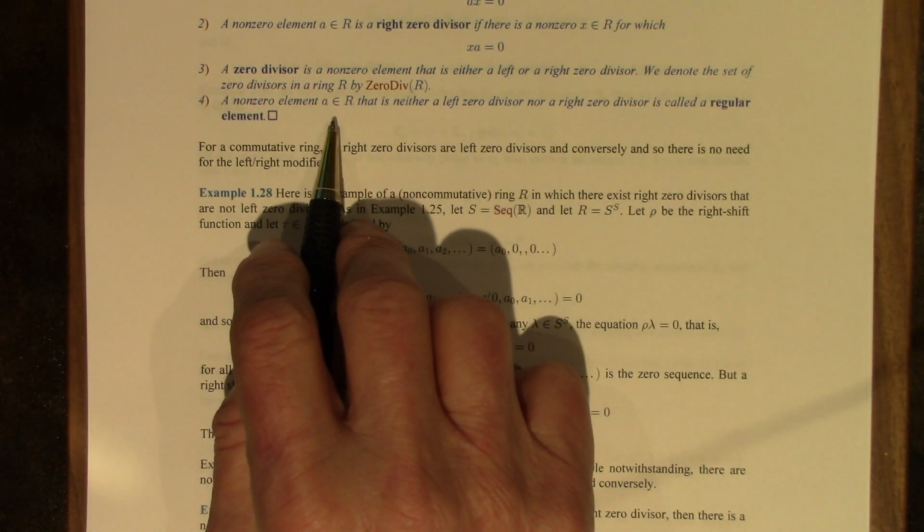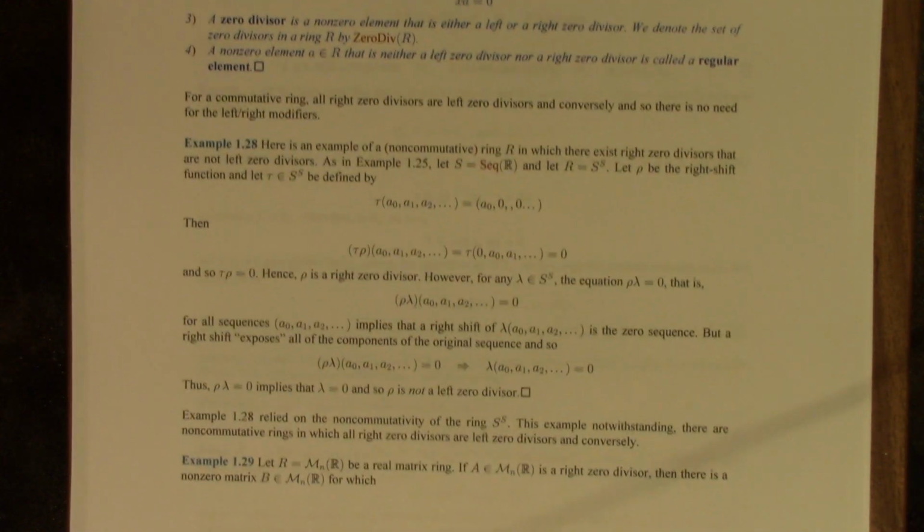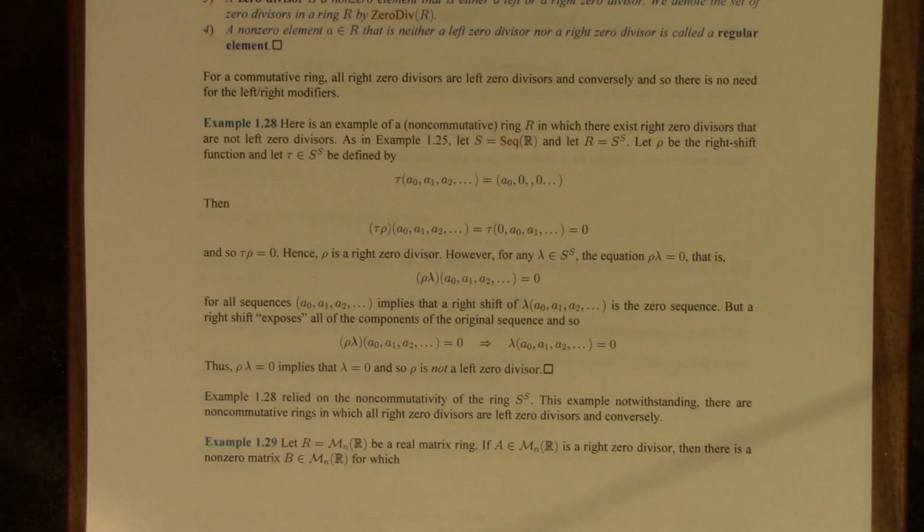A non-zero element a in R that's neither a left zero divisor nor a right zero divisor is called a regular element. Of course, for a commutative ring, left zero divisors are right zero divisors and conversely, and so there's no need for the left-right modifiers.